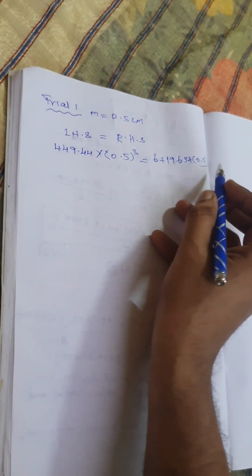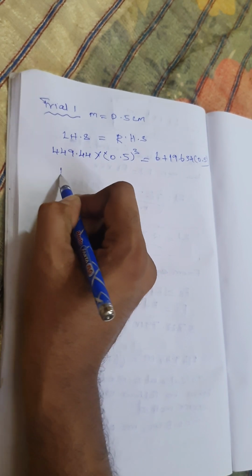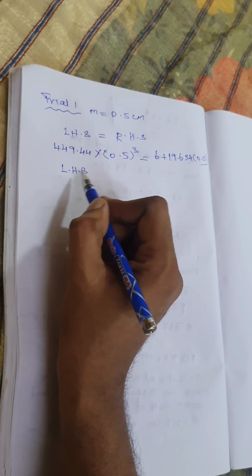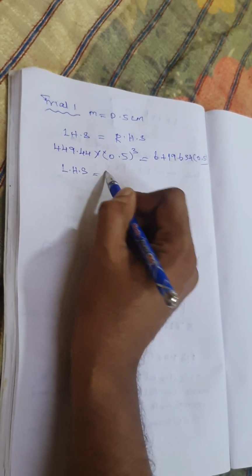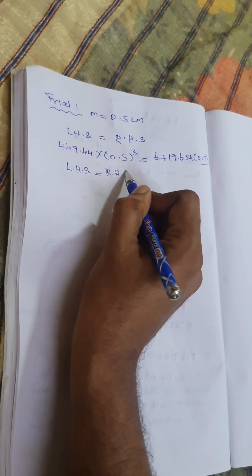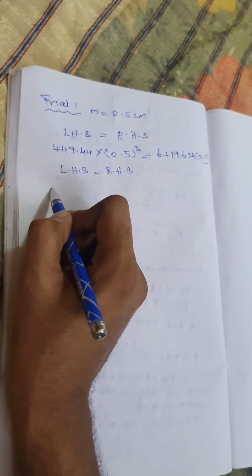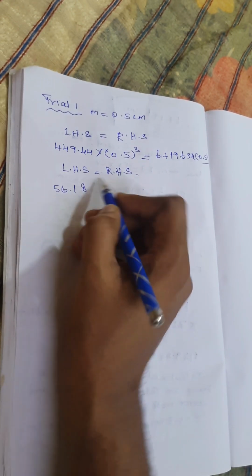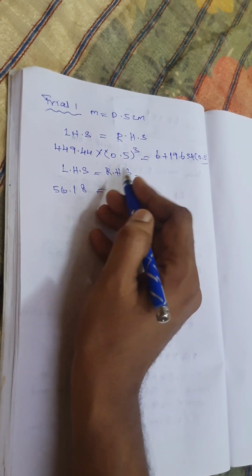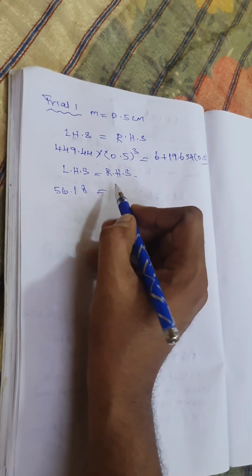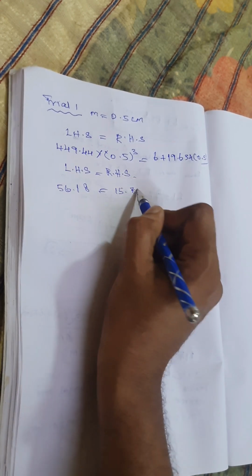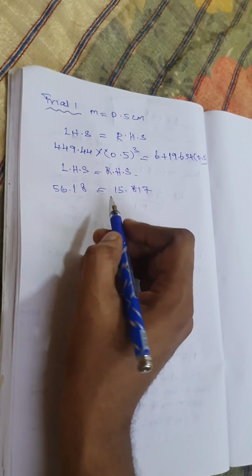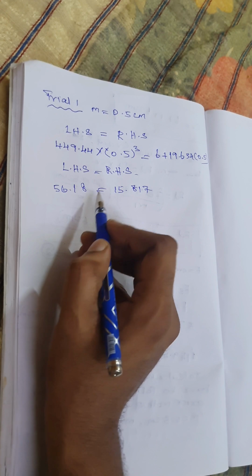If we calculate this using the calculator, then the LHS value will be 56.18, and the RHS value will be 15.817. So we check this condition.